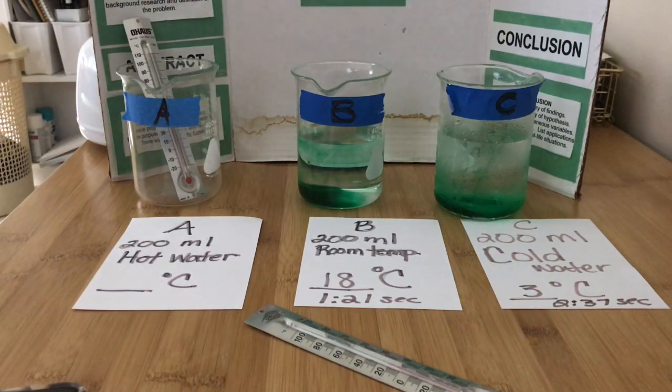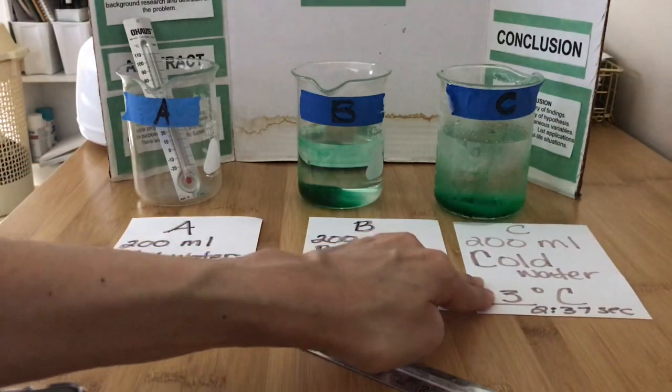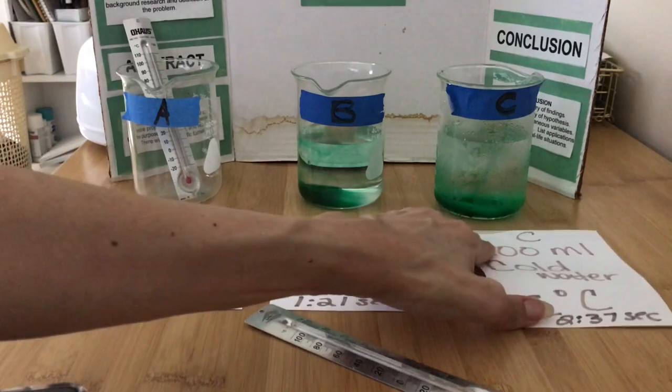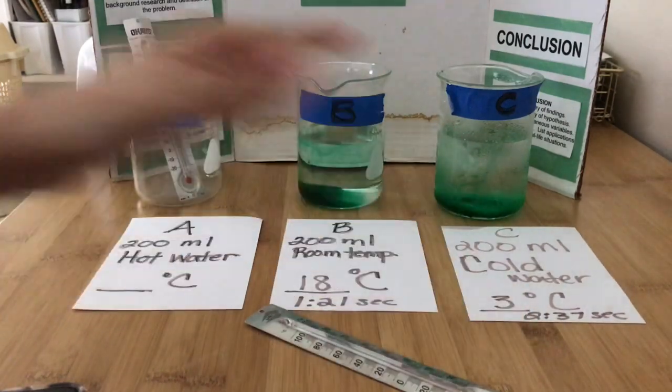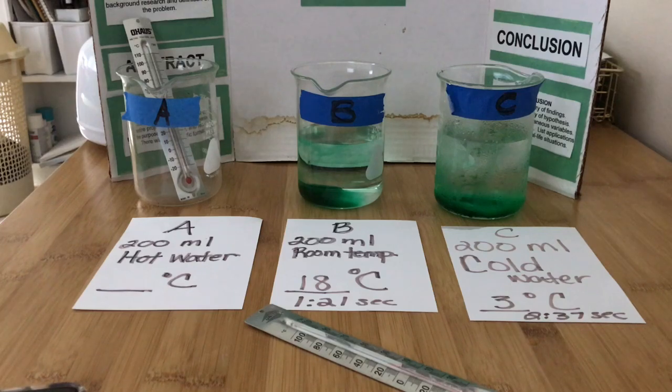So now we're going to stop the video so that you go to page 2 of your document, and you're going to fill in the chart for beaker C. The observed temperature was 3 degrees Celsius. You're going to convert to Kelvin and Fahrenheit in a minute, and then for time it took for the water to change color, you're going to put 2 minutes and 37 seconds plus, with a plus sign, okay?